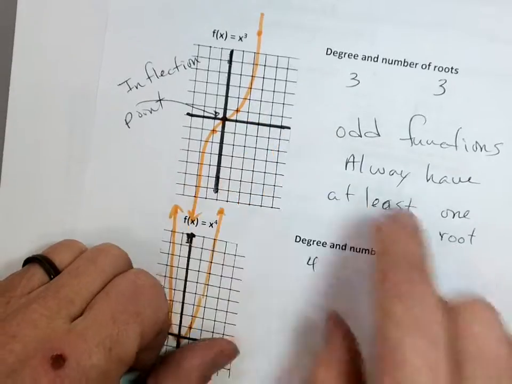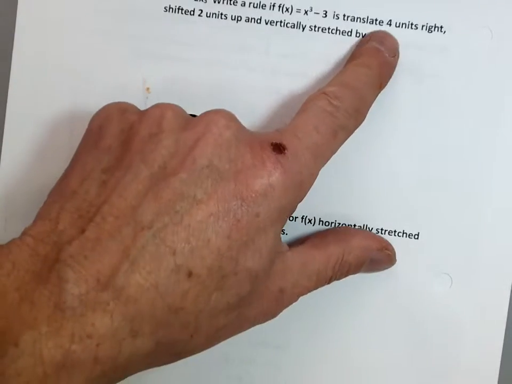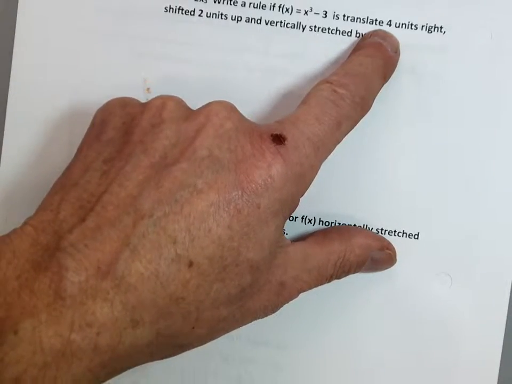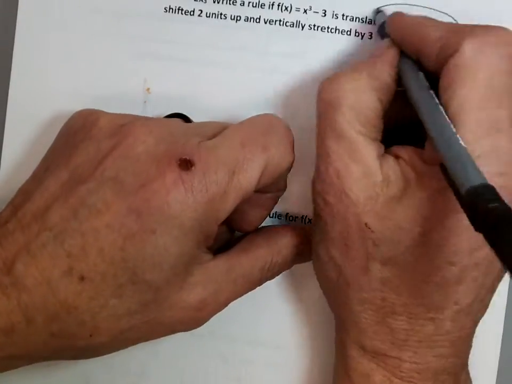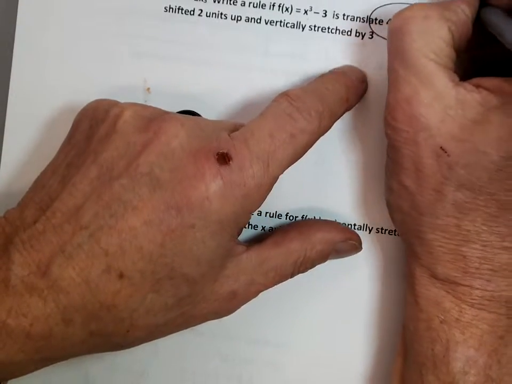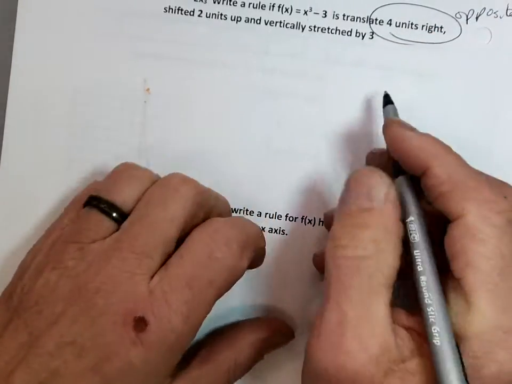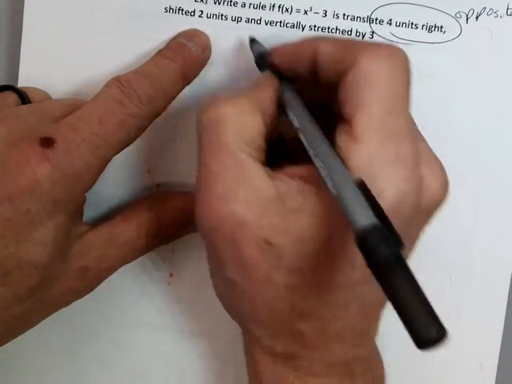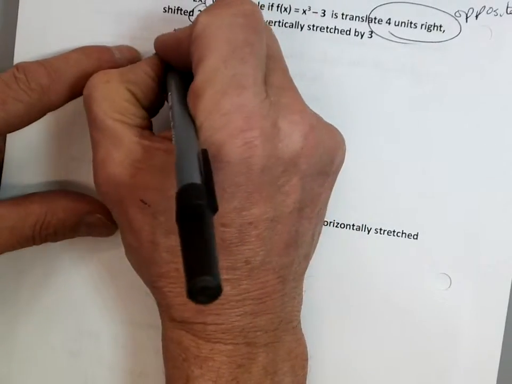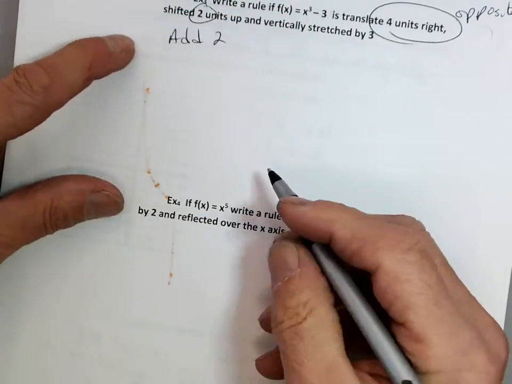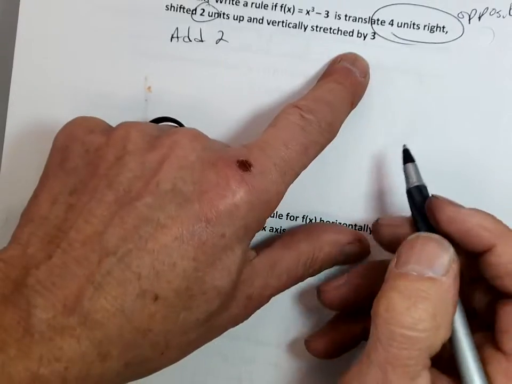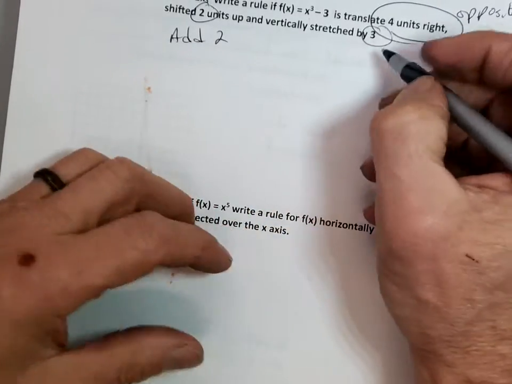I'm going to take this graph and we're going to translate it 4 units to the right. So to the right is on the inside, right? So we're going to do it on the inside, opposite. So that would be -4. Totally right. And then we're going to shift it 2 units up. So we're going to go and add 2, right? And then vertically stretch by 3. So we're going to make it 3 times as tall, okay?